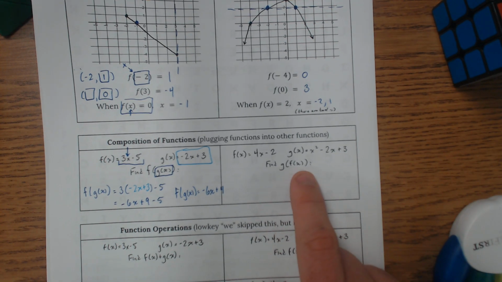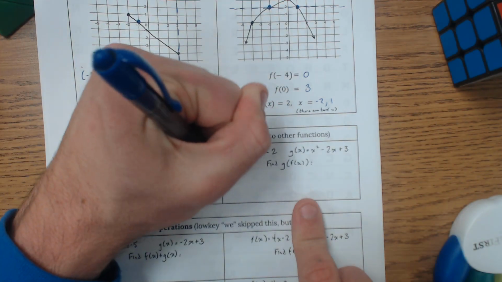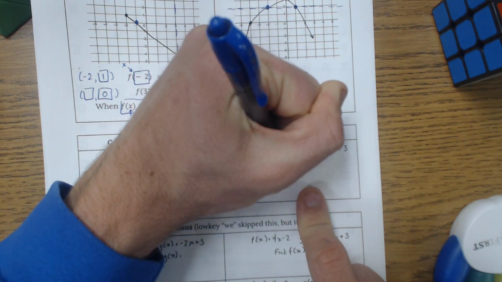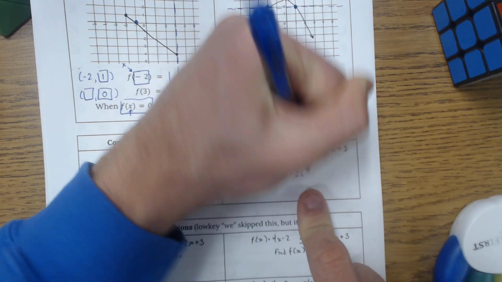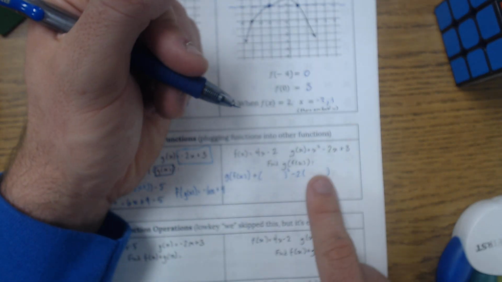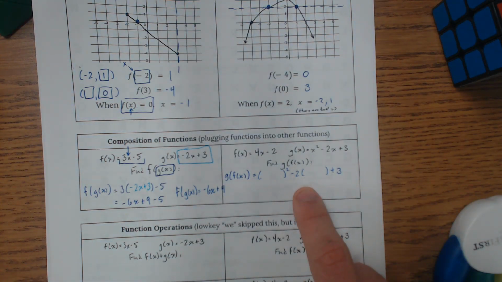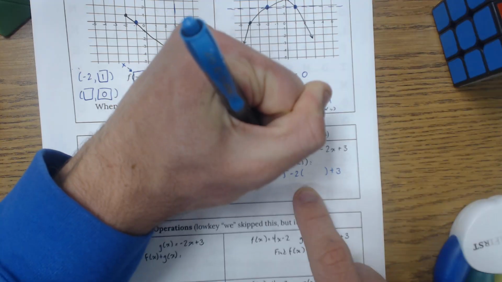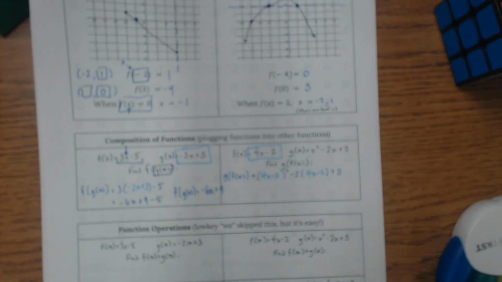This one, g of f of x. So now g is my outer function and f is what I'm plugging in. So g of f of x, I'm going to use g. I have x squared, but I'm plugging something in, so I'm going to put a big set of parentheses. Minus 2x, but I'm going to plug in f, so I'm going to leave a big set of parentheses. Plus 3. What I'm plugging into g of x is this function, f of x, 4x minus 2. I could plug it in just like that.